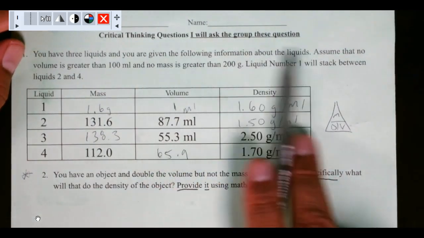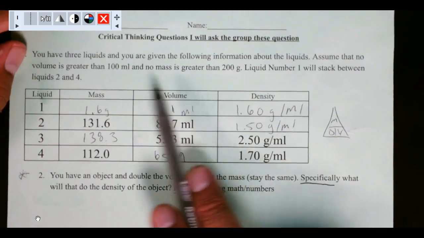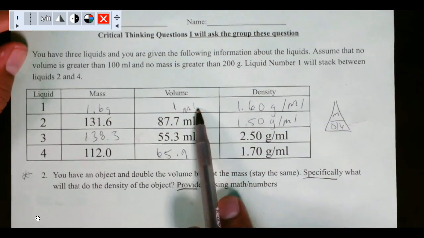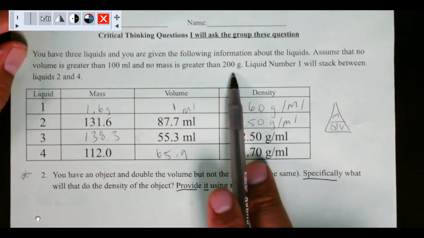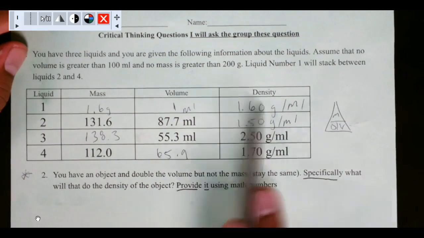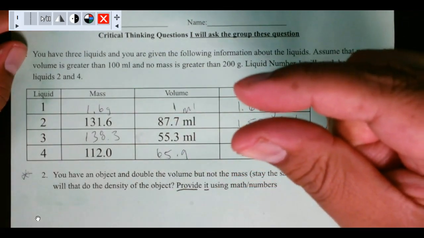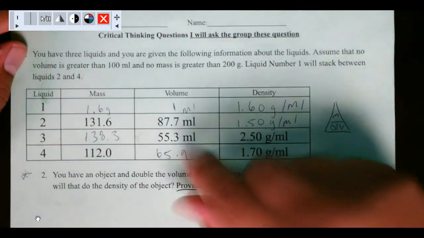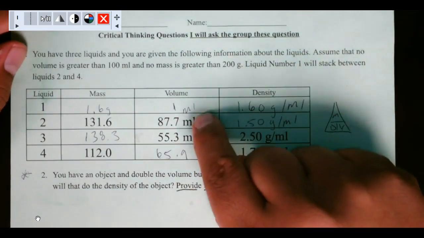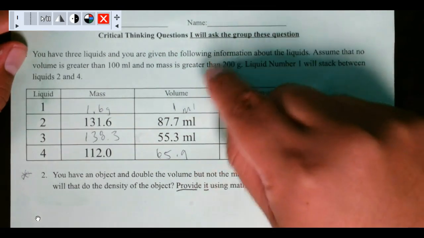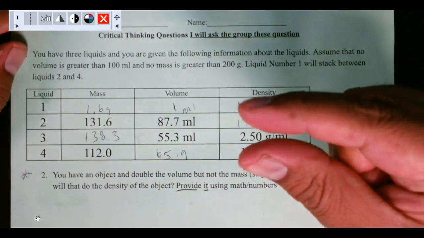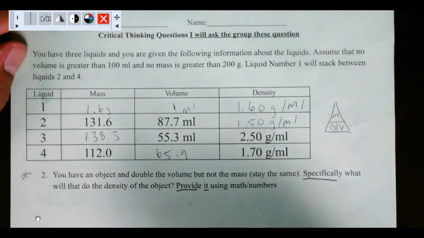It still fits. Look, it says assume no volume is greater than 100 mLs. It's not. Assume no mass is greater than 200. It's not. It fits the criteria. Now this is going to be a really, really thin layer. Like this one is 65 mLs thick. This one is 87 mLs thick. This would only be 1 ml thick, but again, it'd be really, really small.